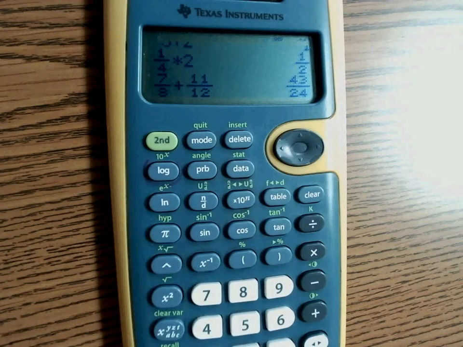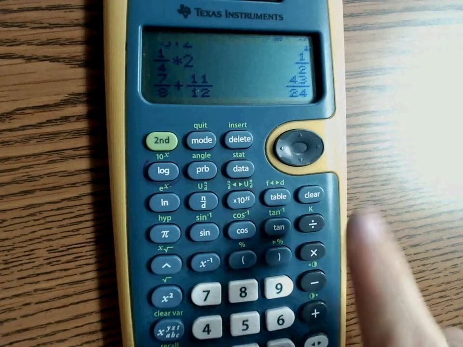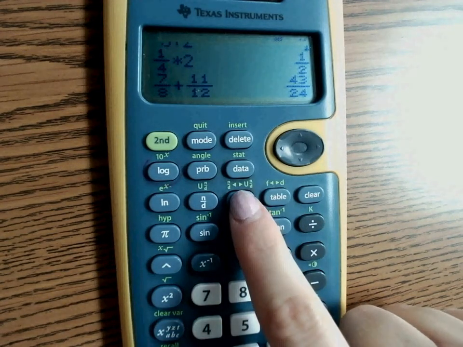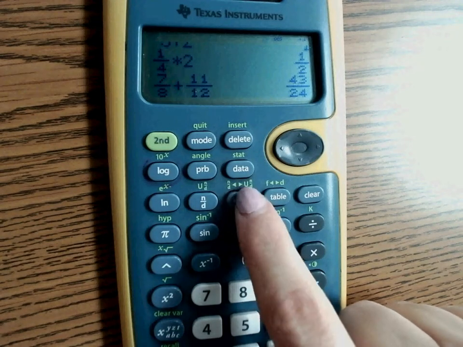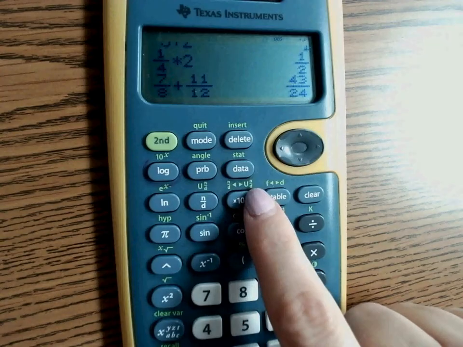That's our mixed number. So if I need to convert a fraction to a mixed number, I need to look and see if I can find which button will convert fractions to mixed. That's this right here. See, it's a fraction, and it has those double arrows, which means it's going to convert, and then it has a mixed number.